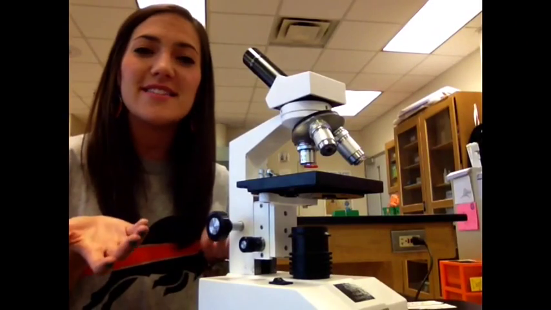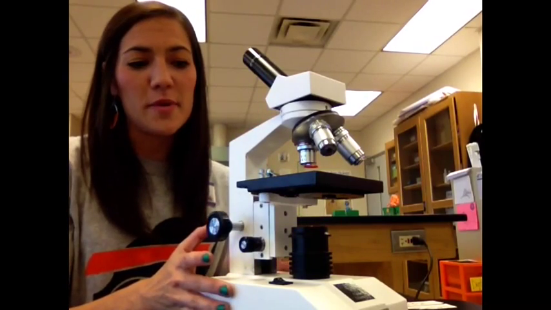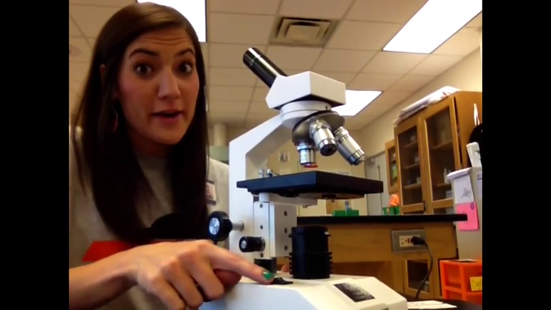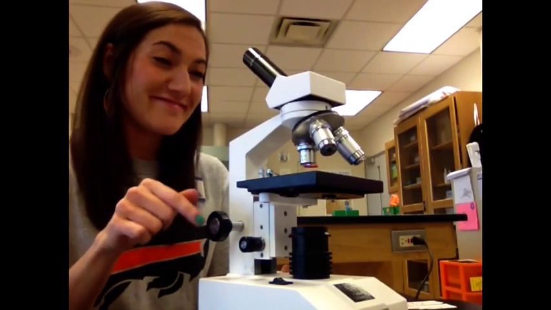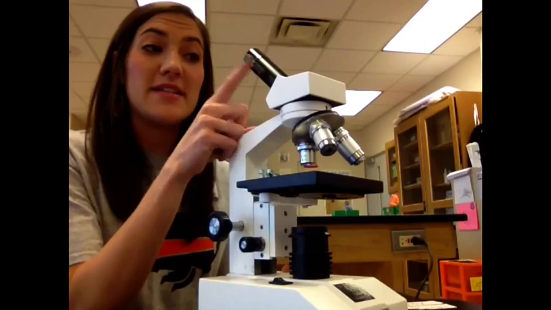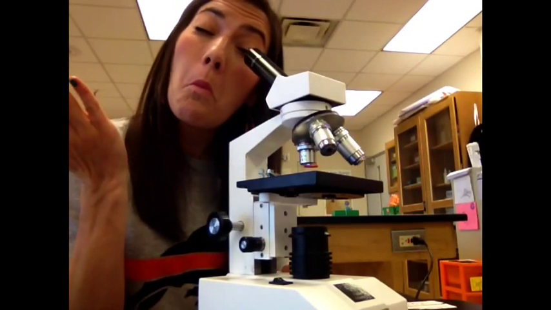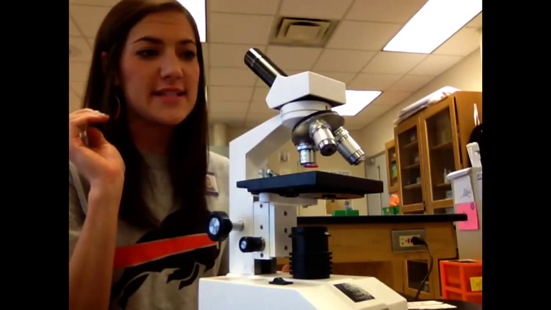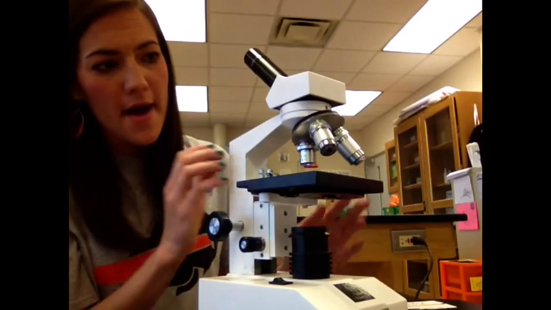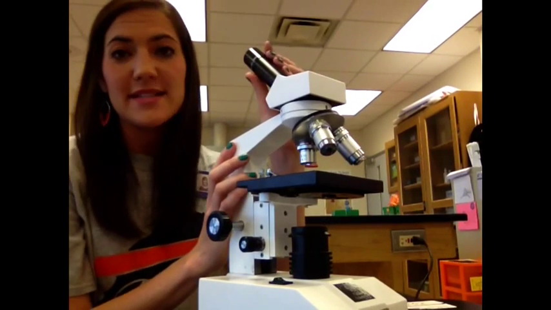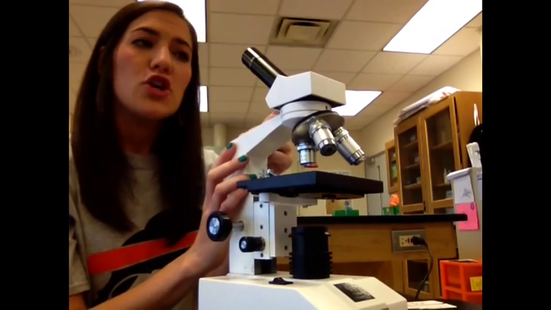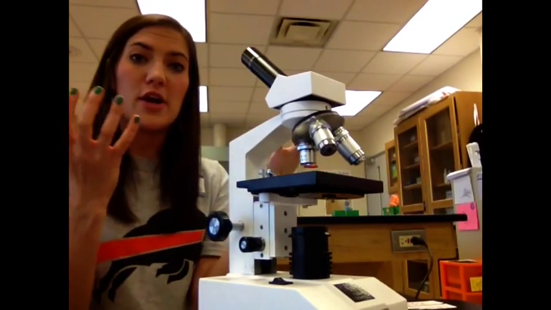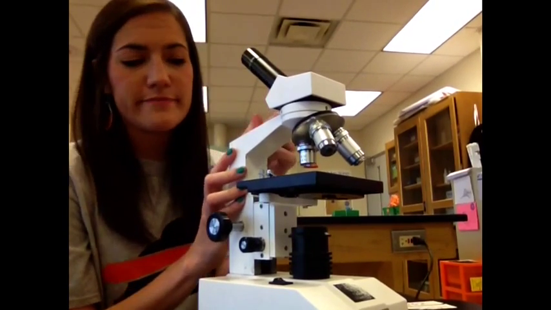Okay, the next thing we need to discuss are the parts of the microscope. So to start off, microscopes have an on-off switch to turn it on and to turn it off. Microscopes have an eyepiece. This is where you actually put your eye to check things out, okay? The microscope eyepiece actually magnifies whatever item you're looking at 10 times. So your magnification and making things bigger already starts in your eyepiece.